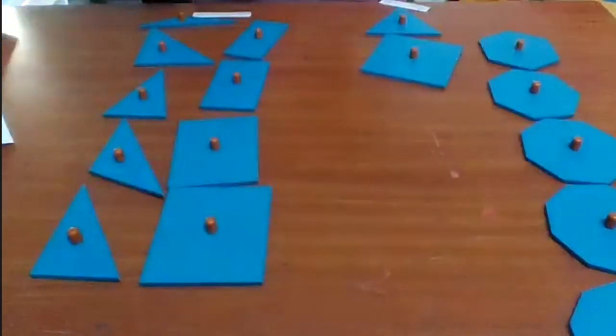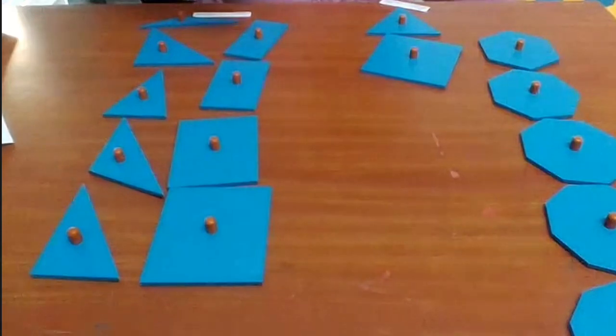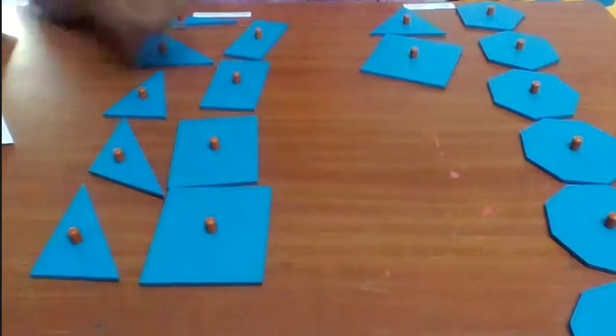Ma'am, we can do that for sides also now, by flipping. With the sides also? Yeah, you can do. Sides and angles, both you can check with this by flipping, right?